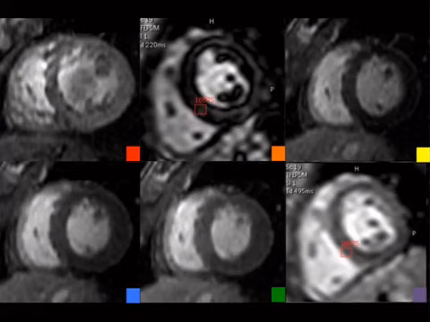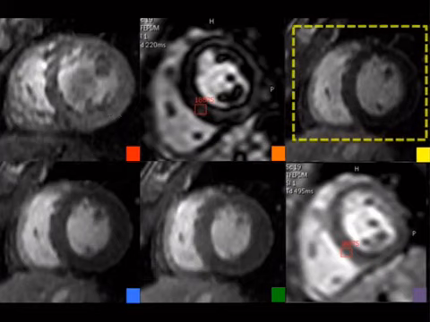And what you're looking for is the one that has the darkest myocardium, the one that got nulled, right? Because you want to lose signal from the thing you're trying to lose signal from. And you also want the cleanest picture possible. So for me, this one here is the darkest relative to that or that or that. And it also has the cleanest picture. So that's the one I would pick.